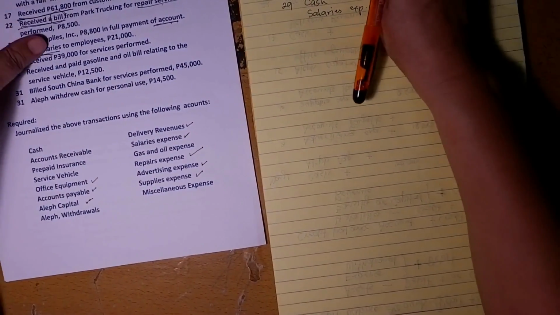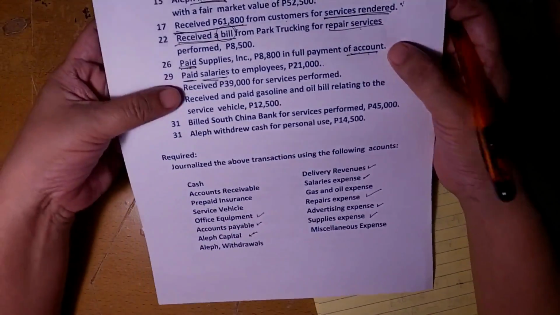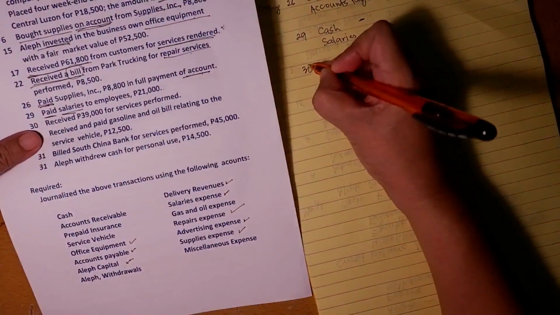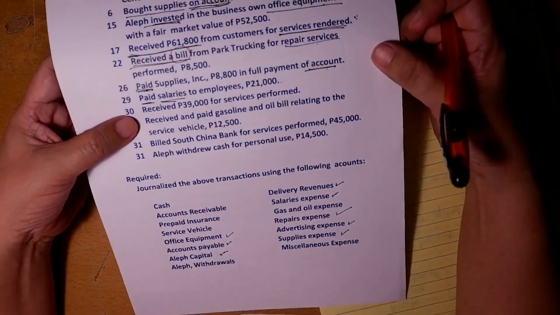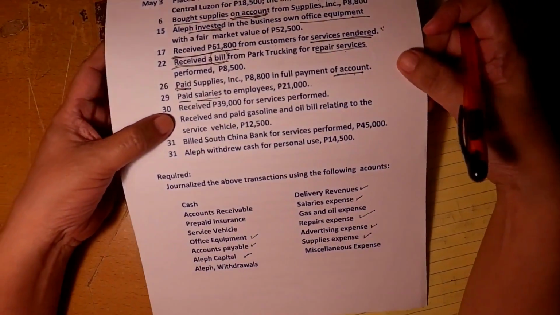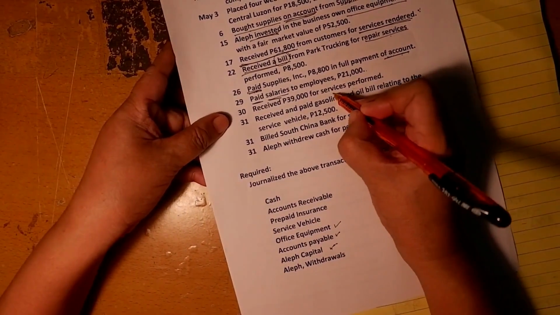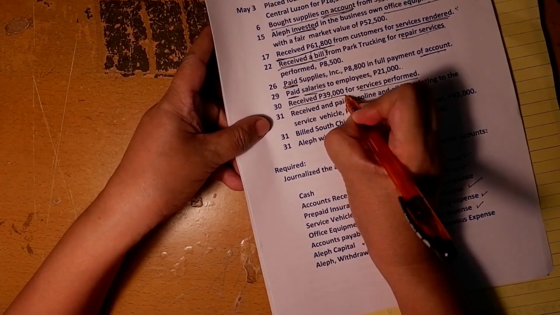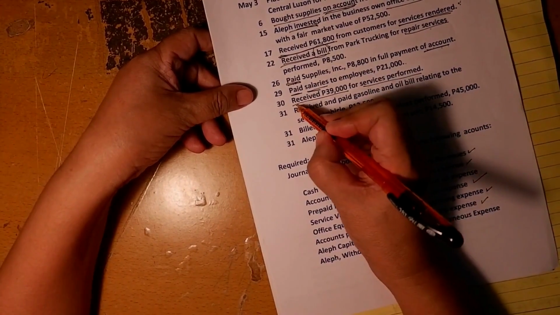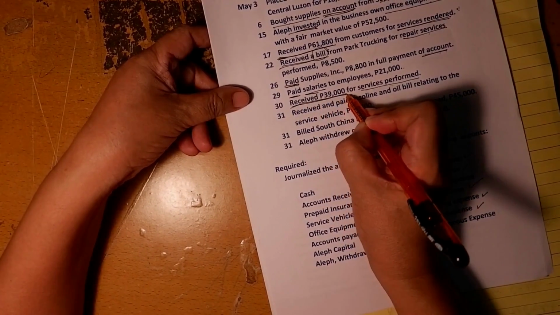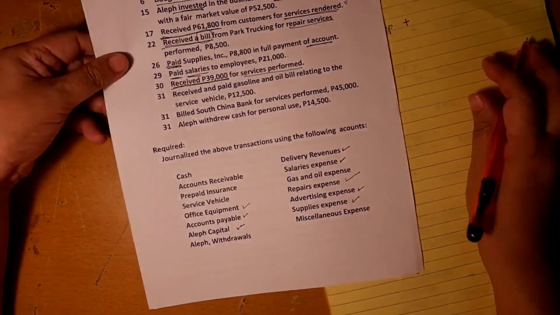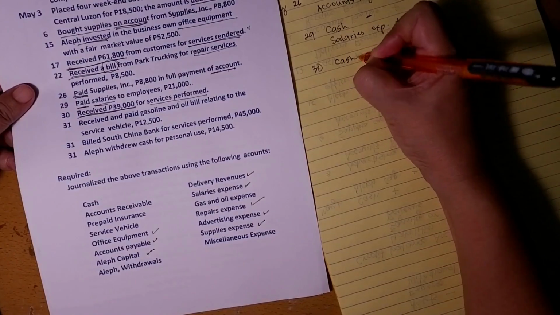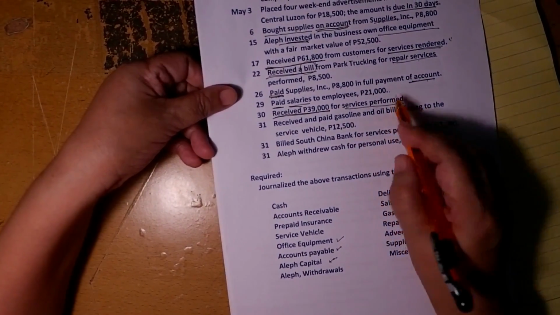Okay. Then we have number 30. Receive 39,000 for services performed. Again, we have services performed. And we have received 39,000. So from this phrase, receive 39,000, it means cash was affected. We have cash and we have services performed.